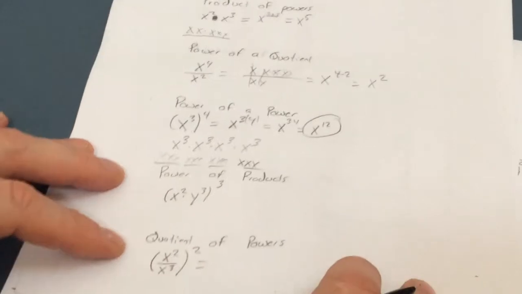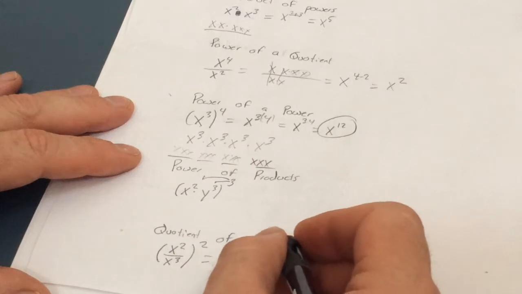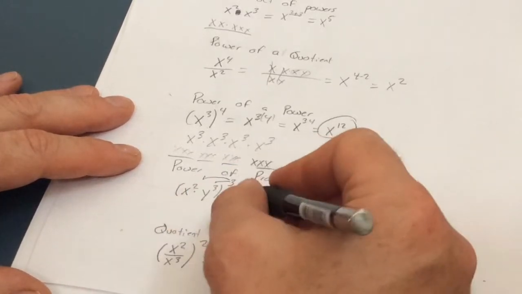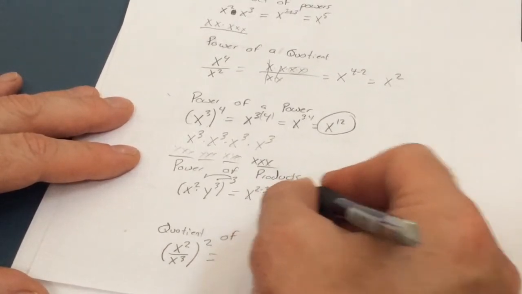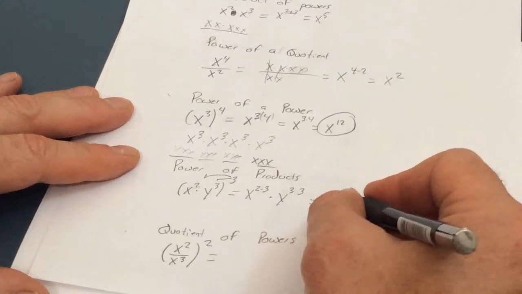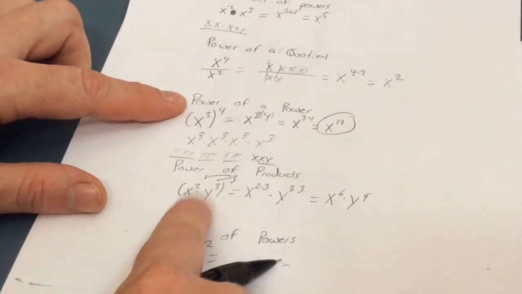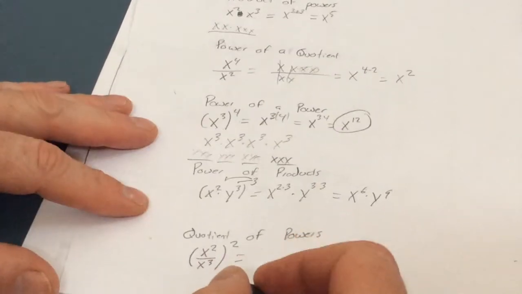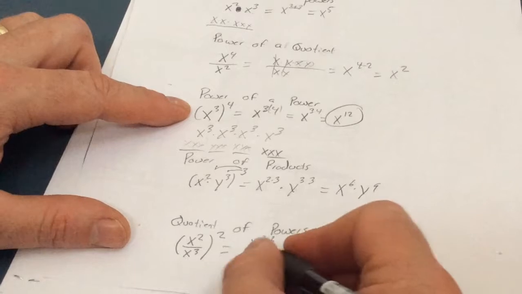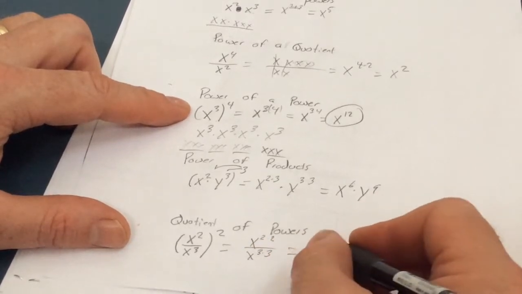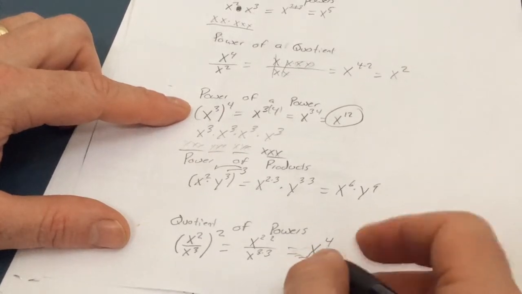All right, these 2 down here just allow you to bring in power of a product. It just says, hey, whatever's in there, we're going to take x squared to the 3rd power, and we're going to take y cubed to the 3rd power, which would give me x to the 6th times y to the 9th. And really this is just using this power of a power to bring in this 3. Power of a quotient is also using this power of a power, and that would be x to the 2 times 2 over x to the 3 times 3, which would give me x to the 4 over x to the 9th.